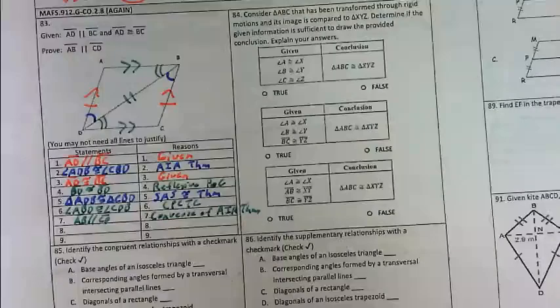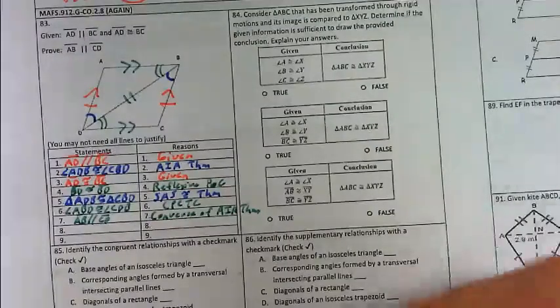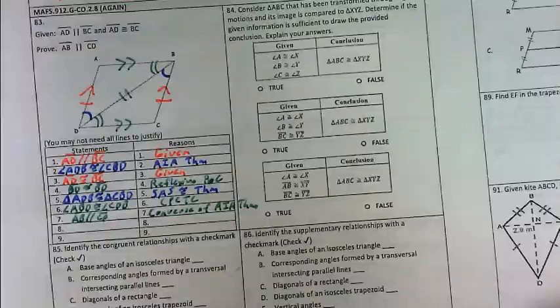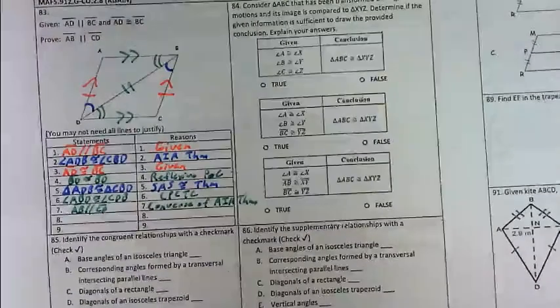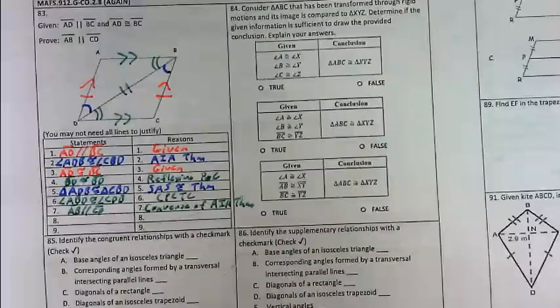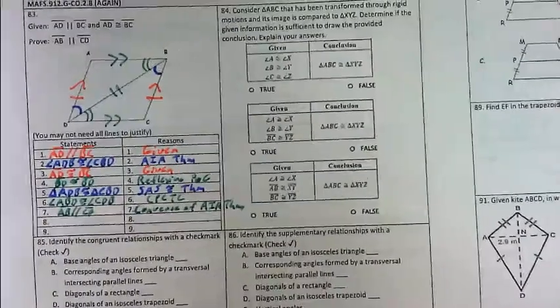Then, once you knew it was a parallelogram, by definition, the opposite sides would be parallel. So that would be our step 4. And it would be definition of a parallelogram for a reason. So there's more than one way that you can do this. Again, this is probably the way most people went, but there are other options.